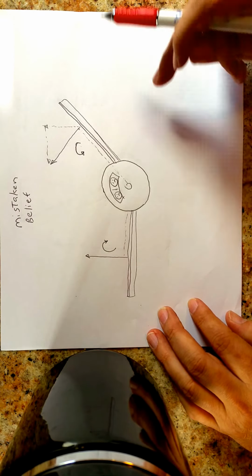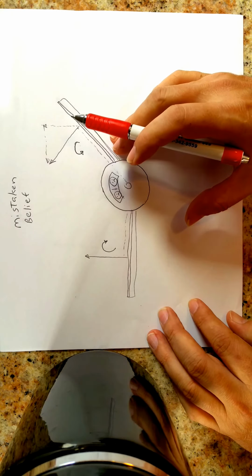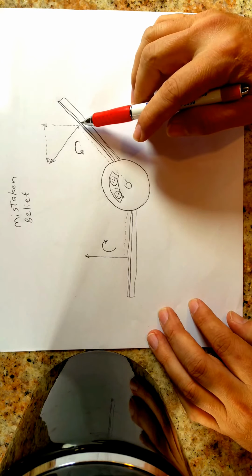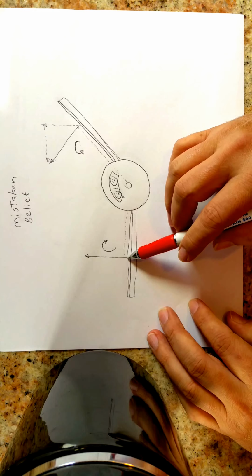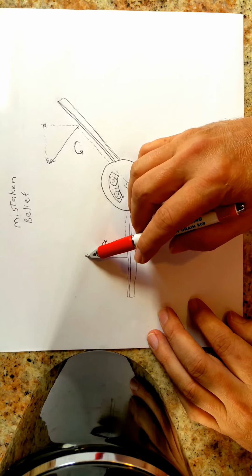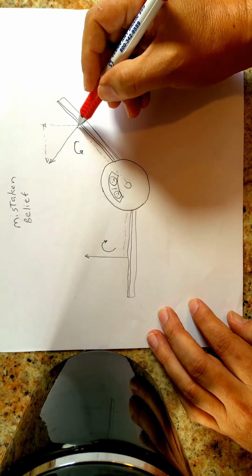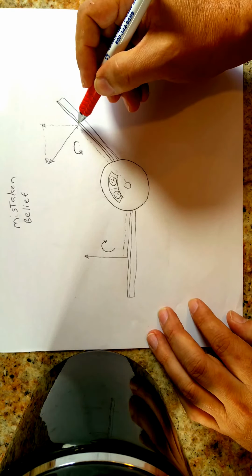And the mistaken idea on how it works is as follows. Because you have dihedral, when the airplane rolls, say in this counterclockwise fashion, one wing will become more level while the other wing becomes more tilted. So the wing that is level will now have its velocity vector acting directly upward, whereas the wing that is more tilted, its velocity vector will be even more horizontal than it was before.